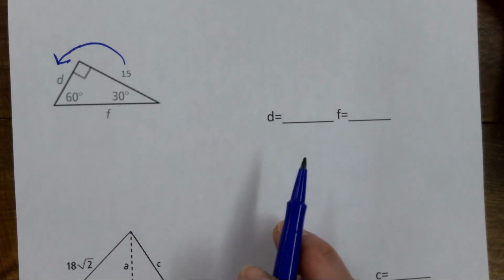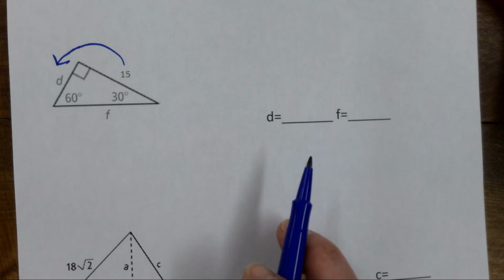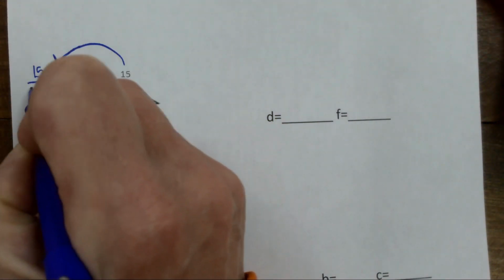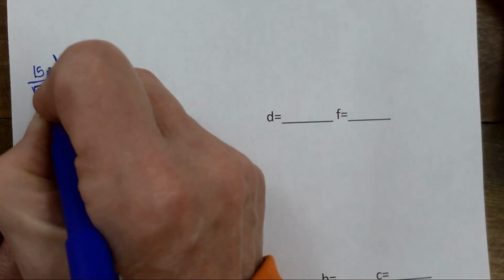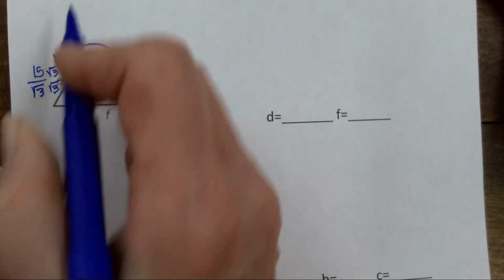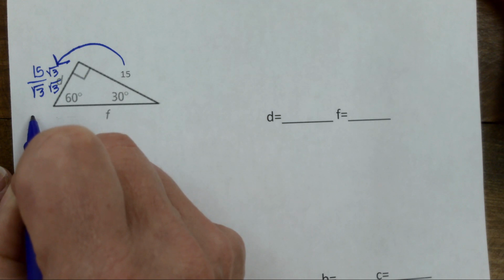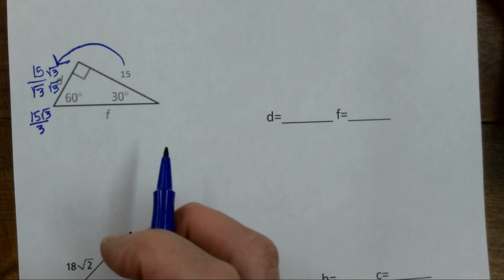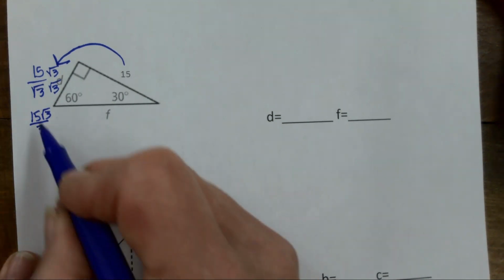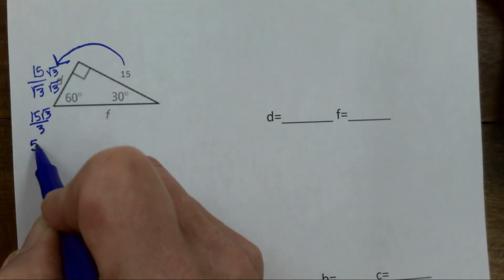What do I do? 15 divided by the square root of 3. Can I leave the answer like that? Nope, we have to rationalize the denominator. Times the square root of 3 over the square root of 3. What do I end up with? Over 3. Okay, can I simplify that? Sure. What can that simplify down to? 5 times the square root of 3.